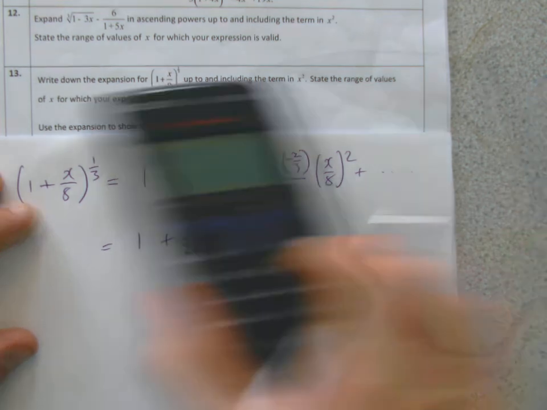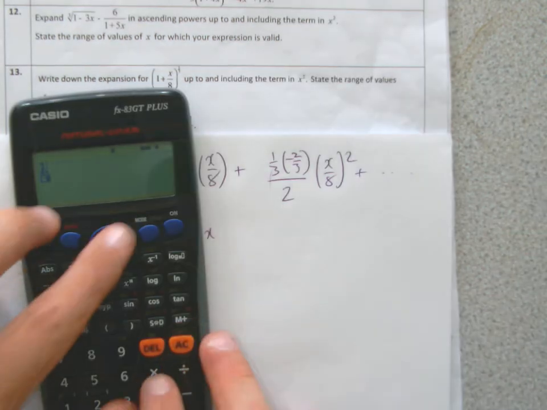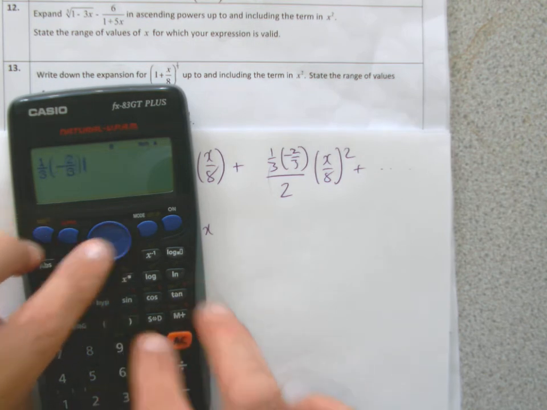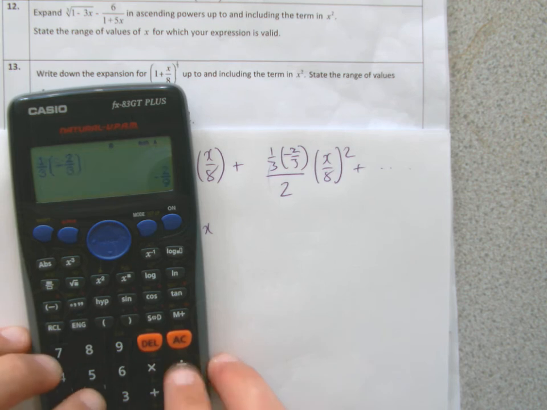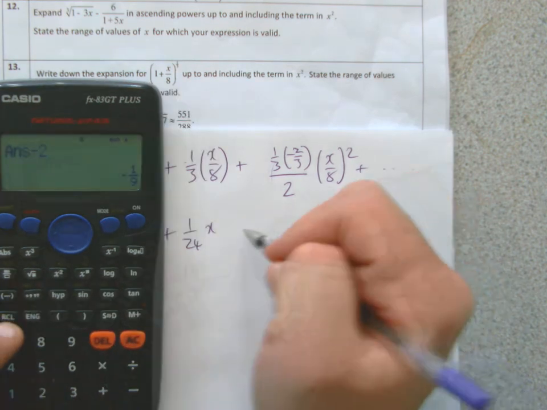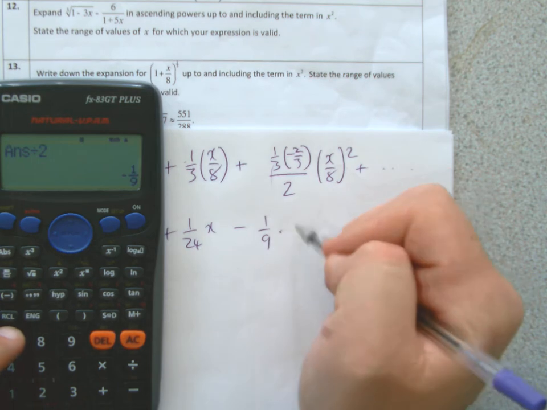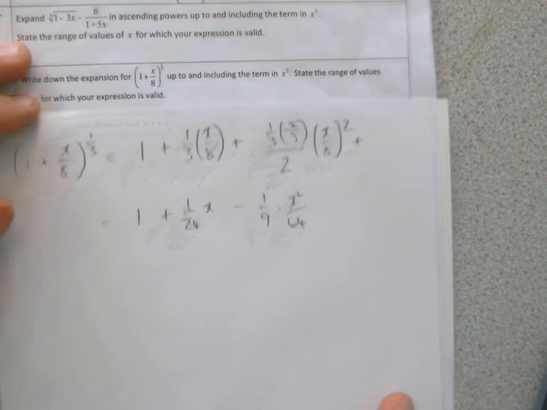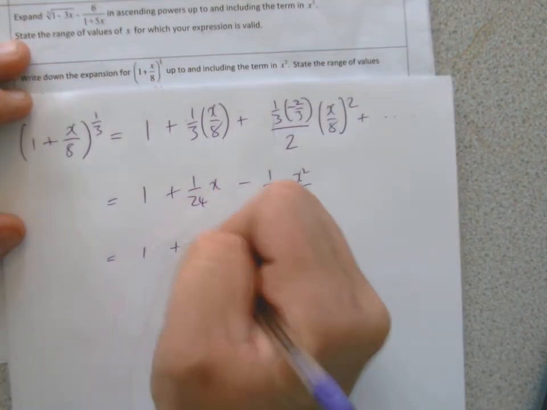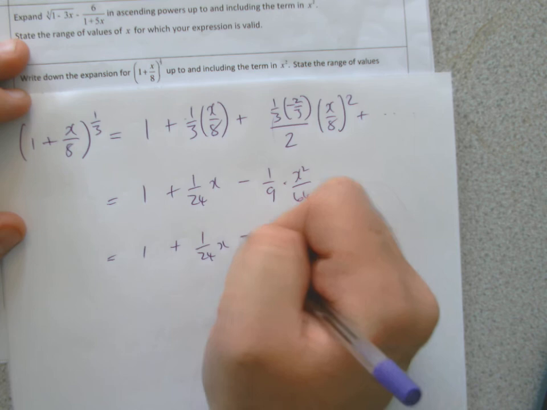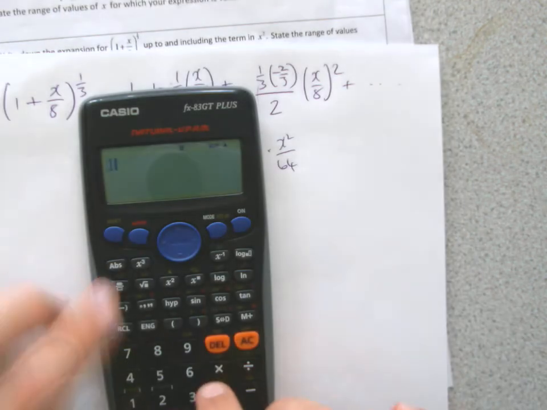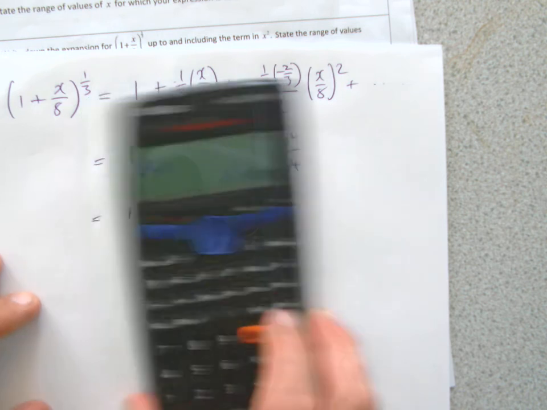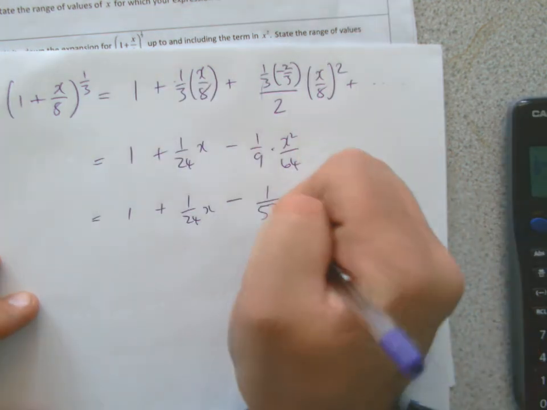And then let's work this bit out here. 1/3 minus 2/3. Divide the whole thing by 2, so minus 1/9. And square this here, that'll be x squared over 64. Okay, square the 8 as well. So this becomes 1 plus 1/24 x minus then 1/9 times 1/64. It's 1 over 576 x squared.